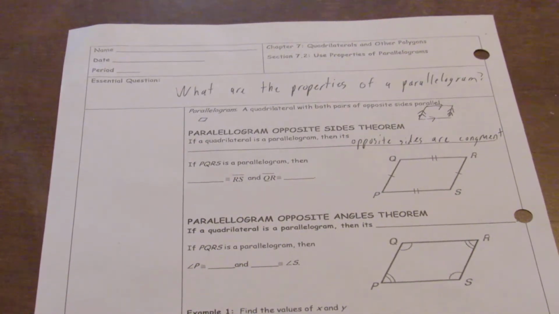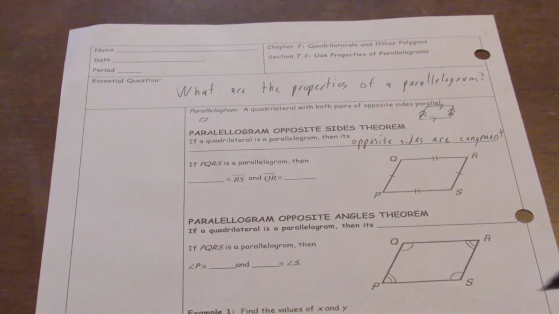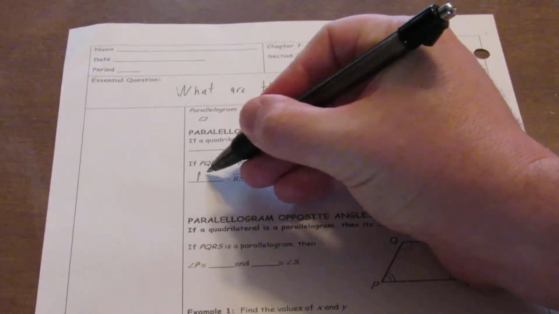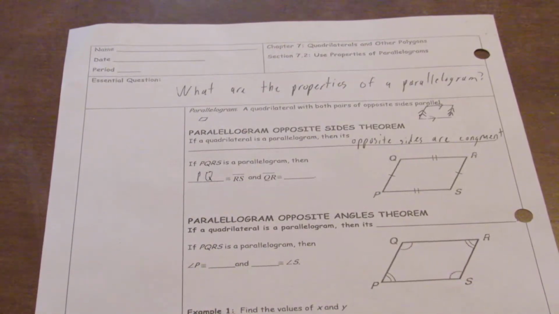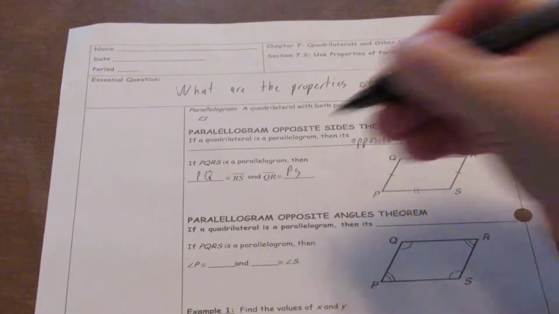So we have parallelogram PQRS. Since we know that is a parallelogram, I know PQ is congruent to RS, and I know QR is congruent to PS.